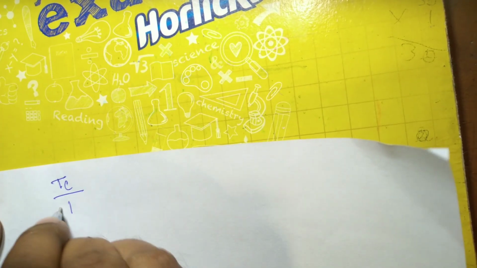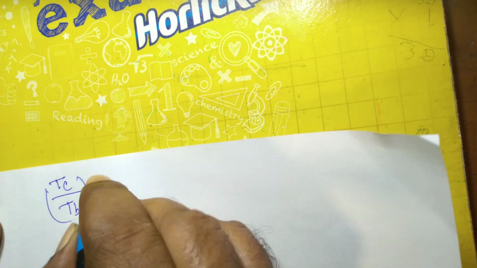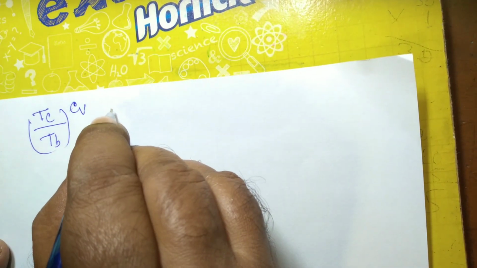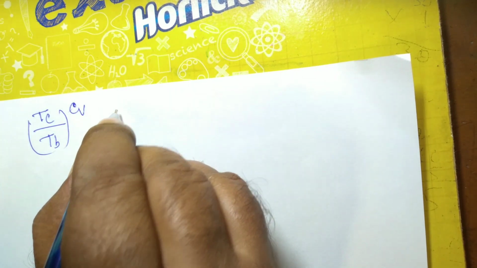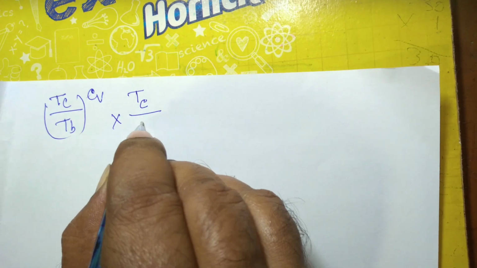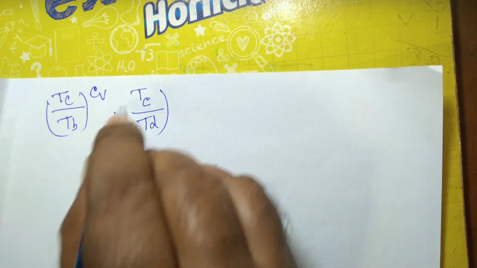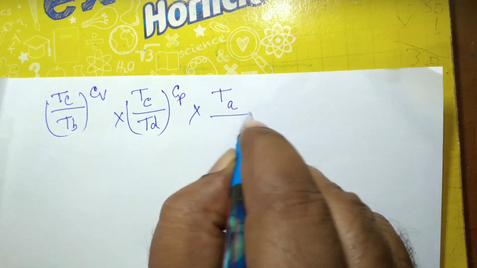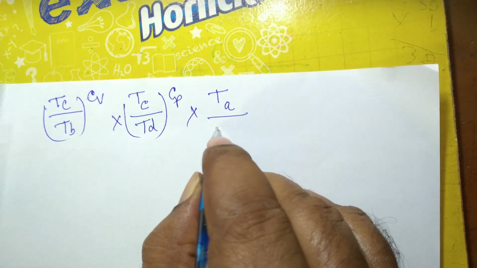TC by TB to the power Cv multiplied by TE. It is given in the question that TE is same as TC. So this is TC by TD to the power Cp multiplied by TA divided by TE.